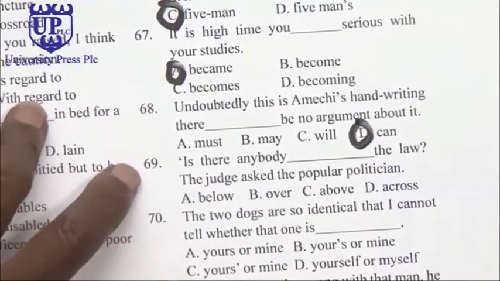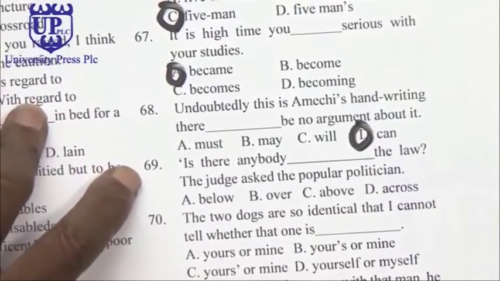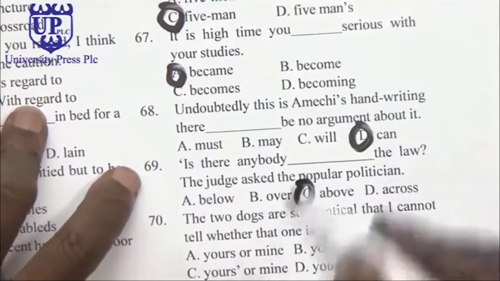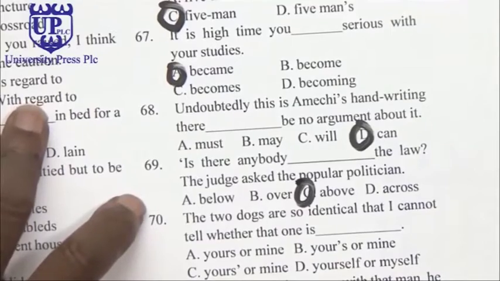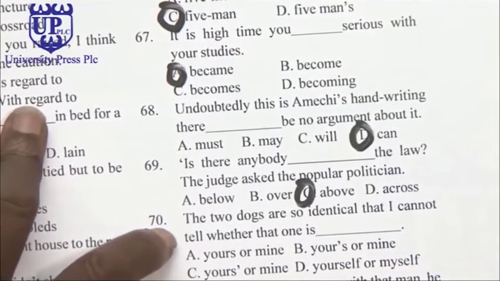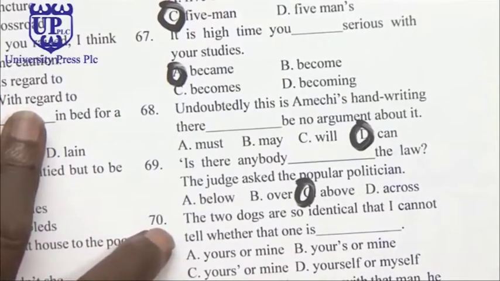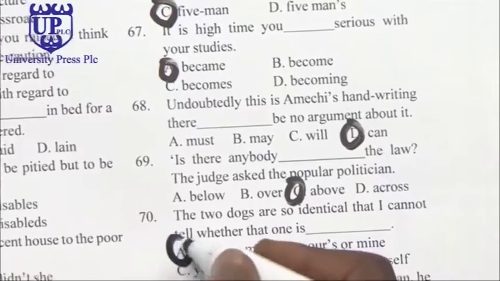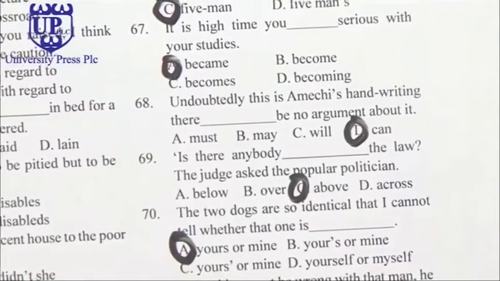Is anybody above the law, the judge asked. The 2 dogs are so identical that I cannot tell whether that one is yours or mine. Which one are you choosing now? Yours without the apostrophe or mine?